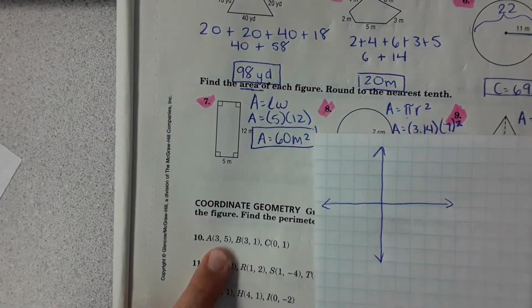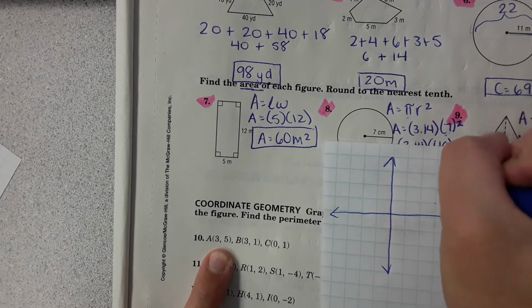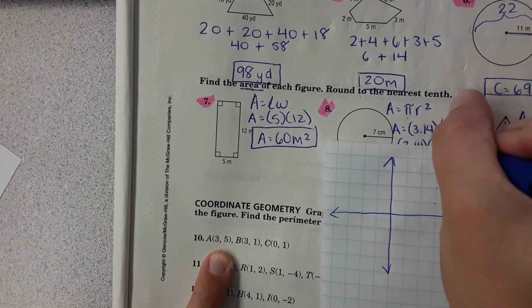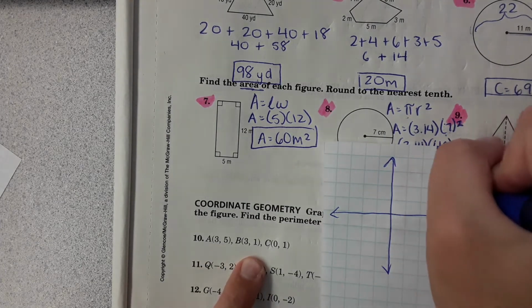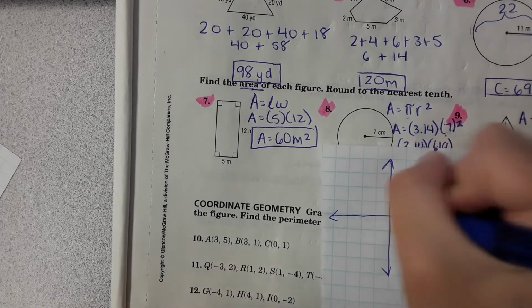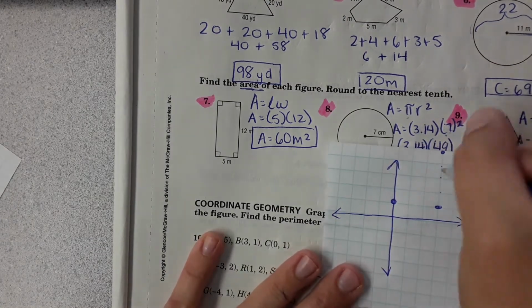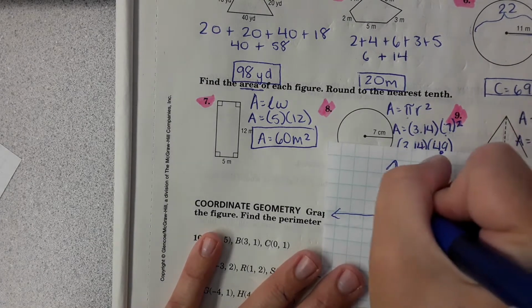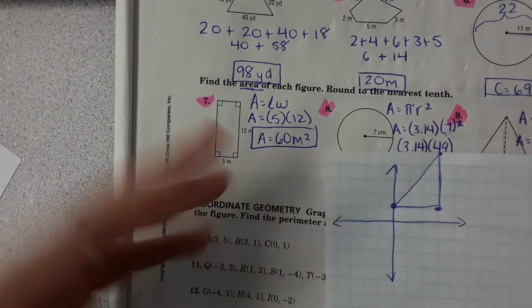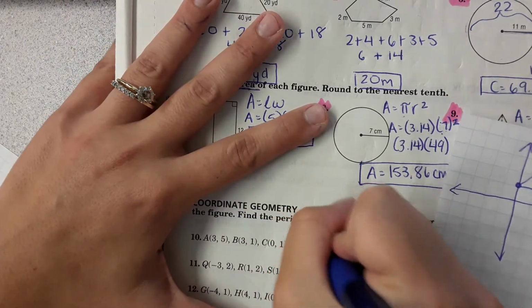And then you graph your points. So point A is at 3, 5. B is at 3, 1. And C is at 0, 1. Okay, so you graph the 3 points, and you see it makes a triangle. It asks you what shape it is first, so we can say it's a triangle.